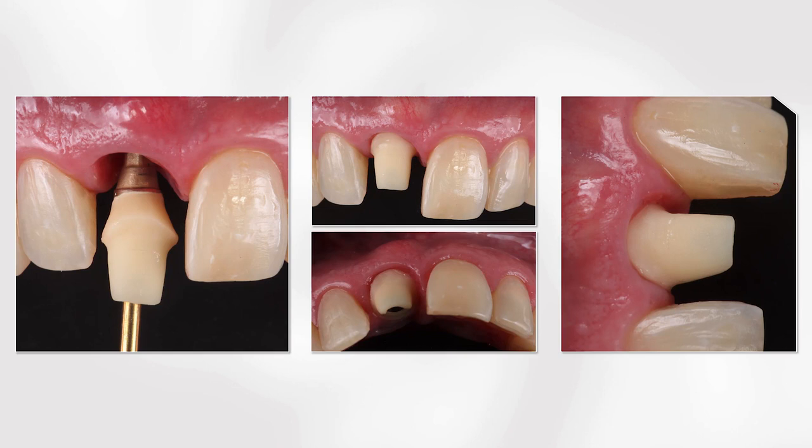The impression was taken, a customized ceramic abutment was made, and take a look at the correct ideal emergence profile of this final abutment. We left a slight concavity not only at the buccal aspect, but especially in the proximal areas to promote the papillae accommodation. The finishing line of this abutment was left half a millimeter below the gingival margin.